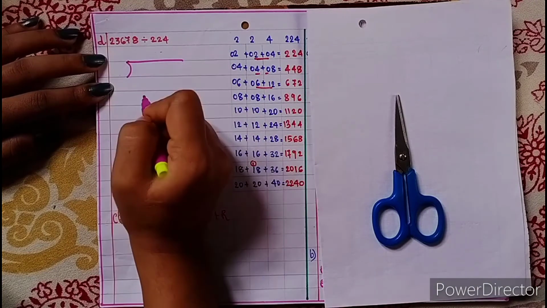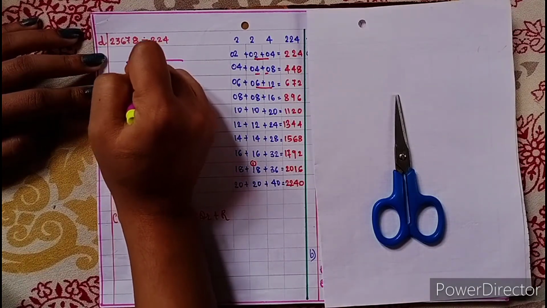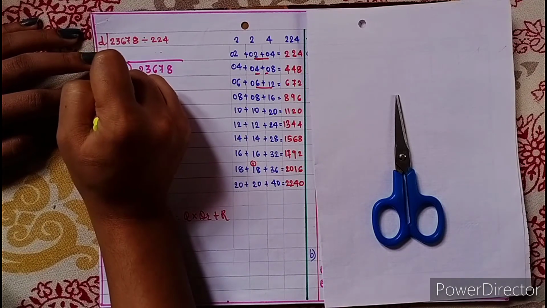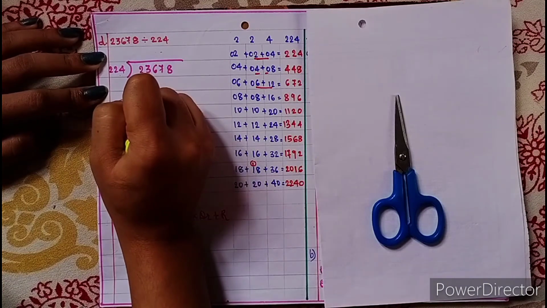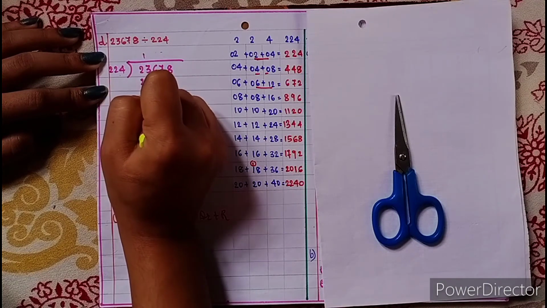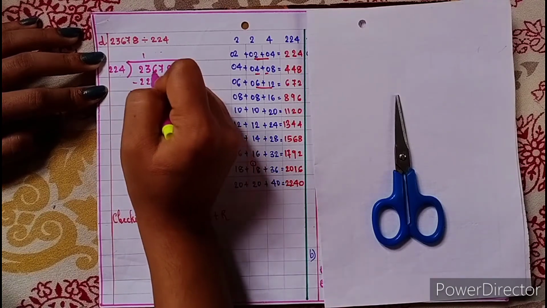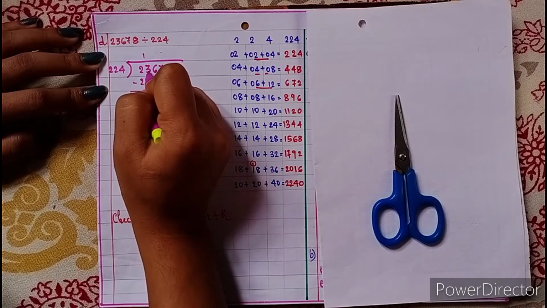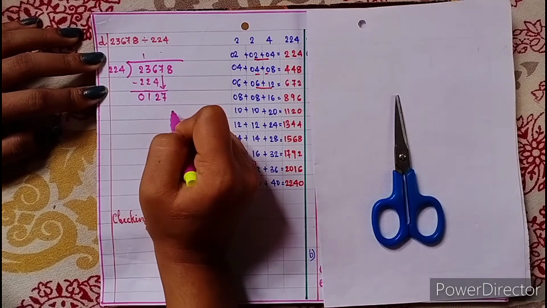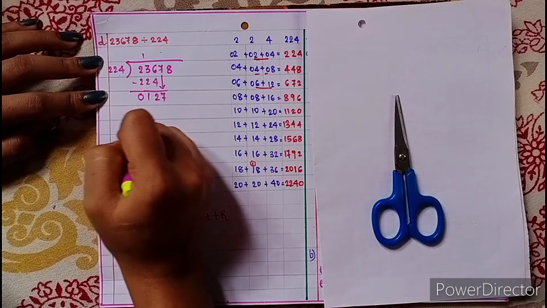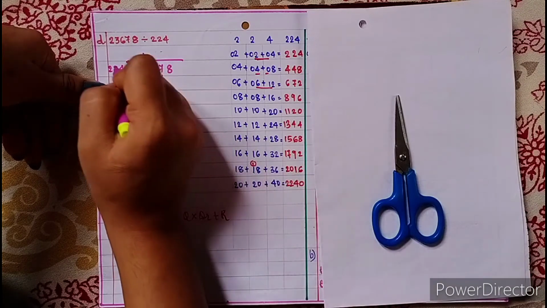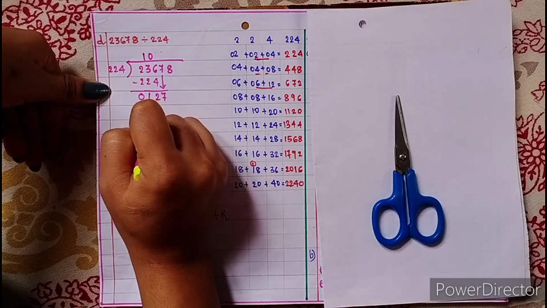So for division I need to draw the division sign, and here I have to write the dividend 23,678. Divide this by 224. So we have to consider the first 3 digits. 224 ones are 224. Now from 6, 4 goes out, remains 2. From 3, 2 goes out, remains 1. From 2, 2 goes out, 0. Take the next digit down, that is 7. Now it is 127, which is less. So a number less than 127 is not present in this table. Therefore 224 zeros are 0.